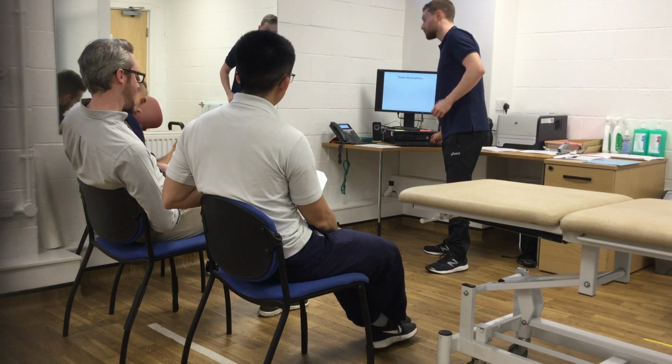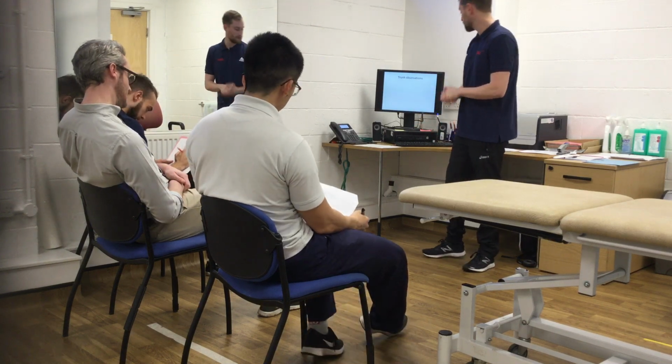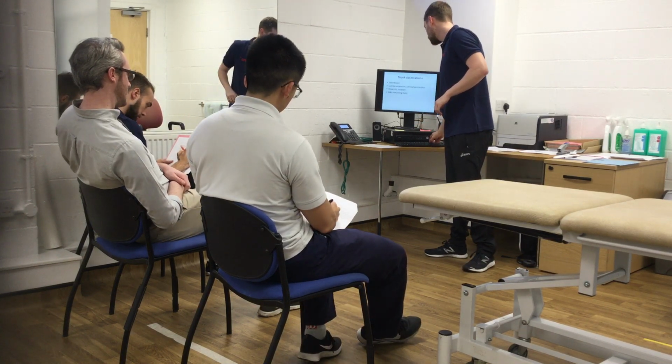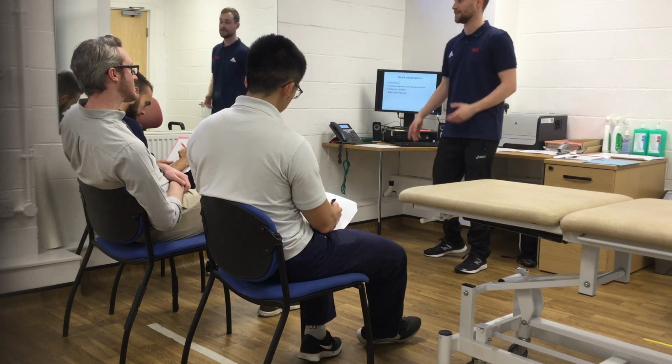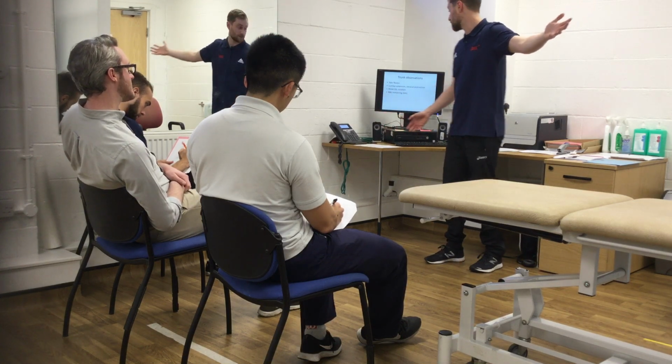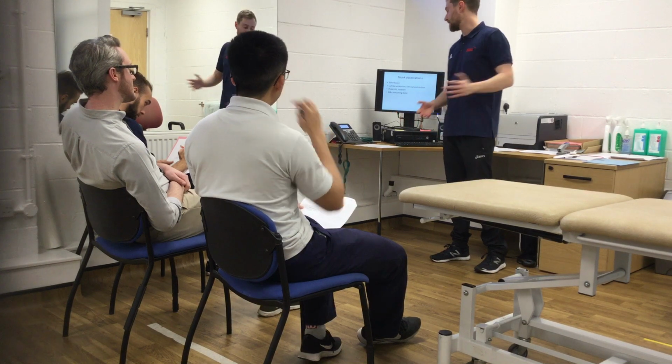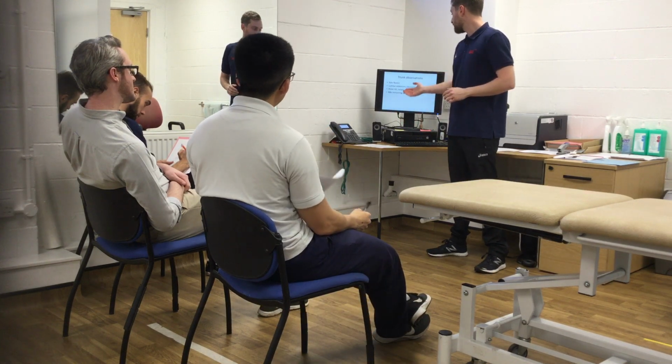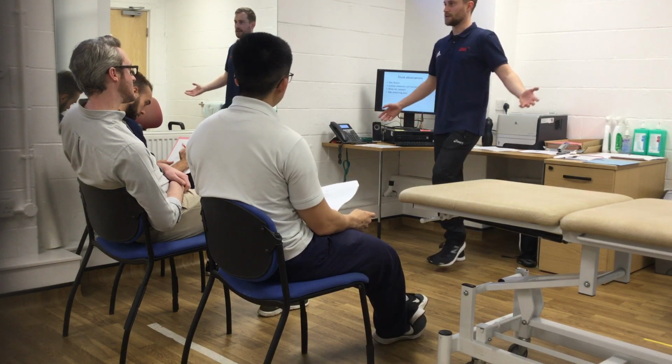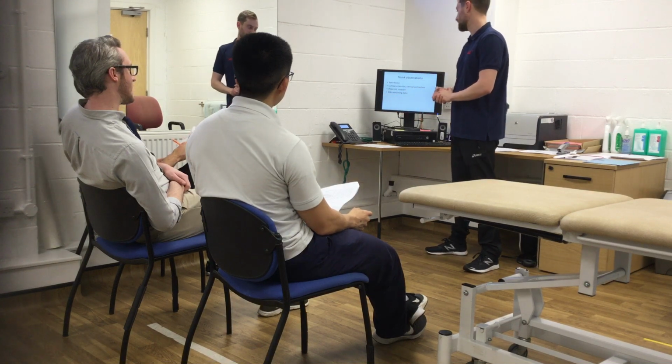Okay, great. So trunk observations. The main thing we saw there was a little bit of side flexion when Danny first took his left arm up to abduction. So a little bit of side flexion going on, and that was again sort of due to trying to regain his stability.